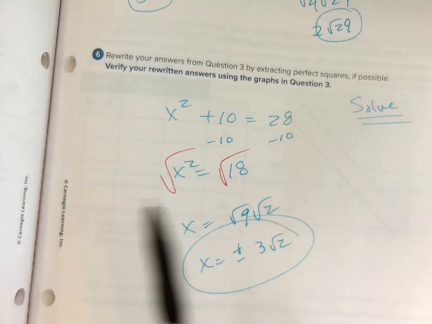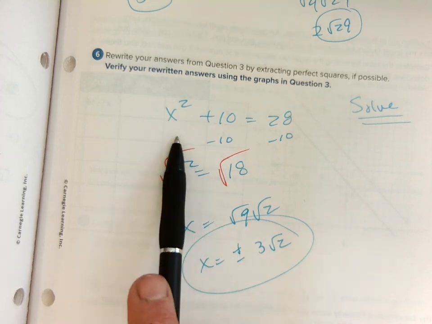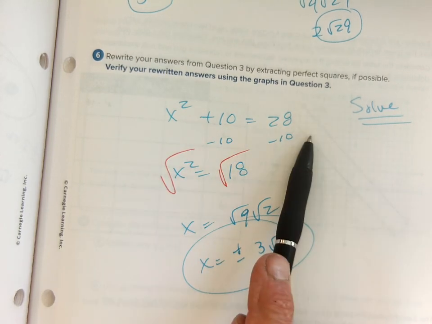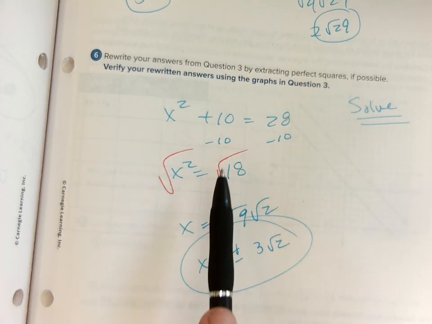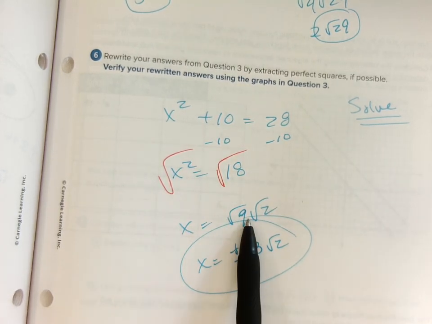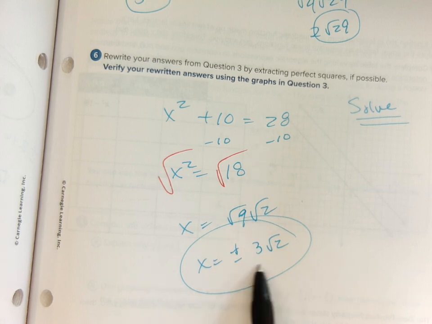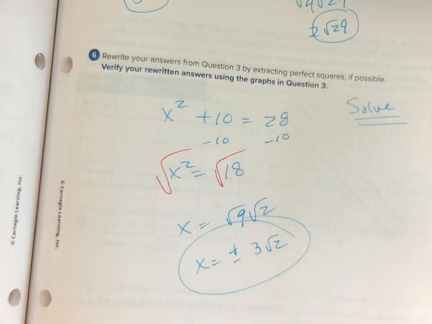And then finally I showed an example. What happens if you have to do these? So we took this problem, x squared plus 10 equals 28. We solved it. Minus 10, we got 18, square root, because you have to get rid of the square. Square root of 9 is 3, so we get plus or minus 3 square root of 2. And that's all we had for the day.